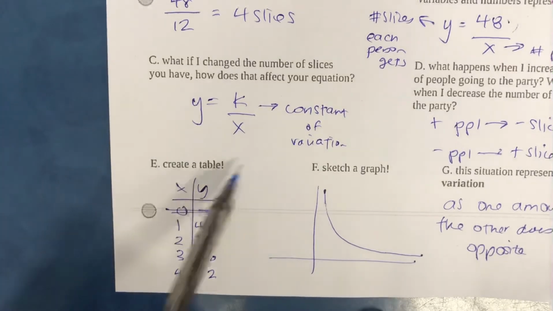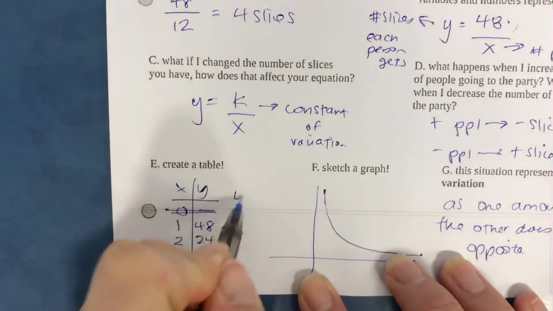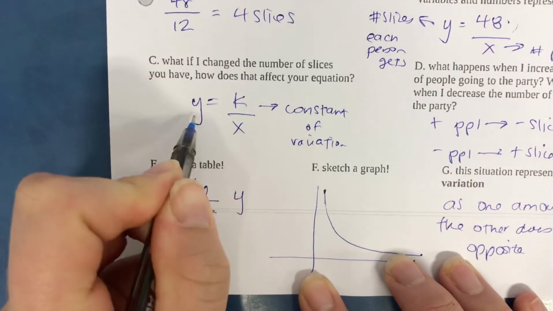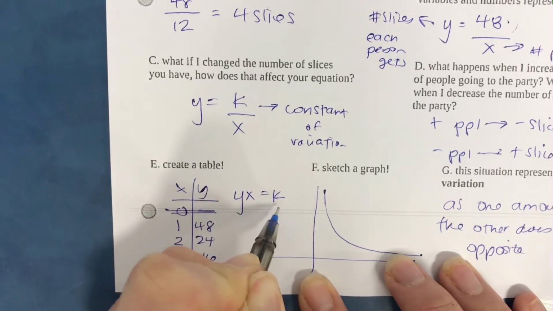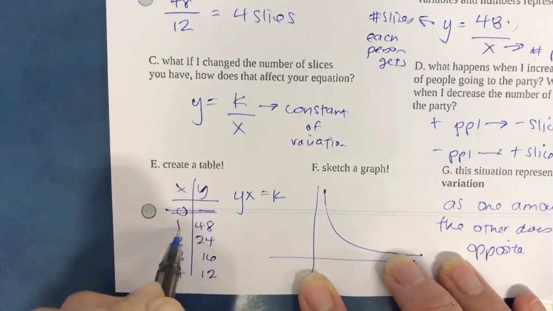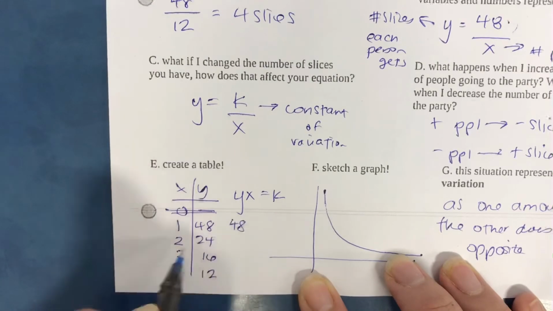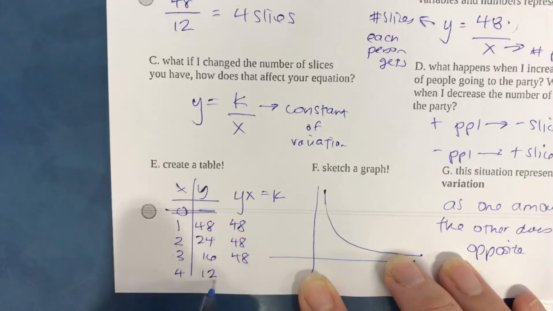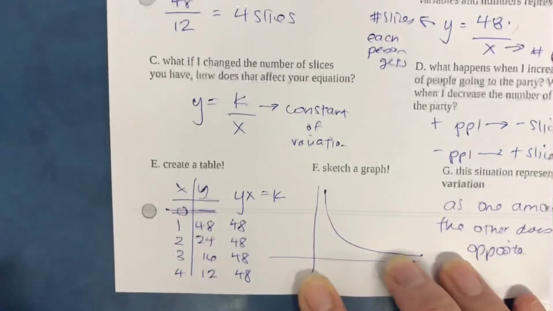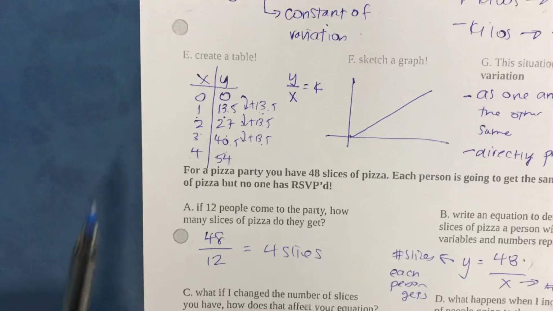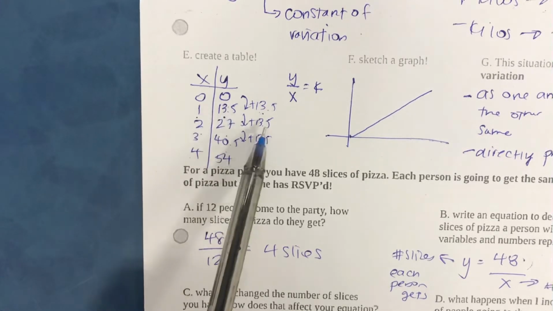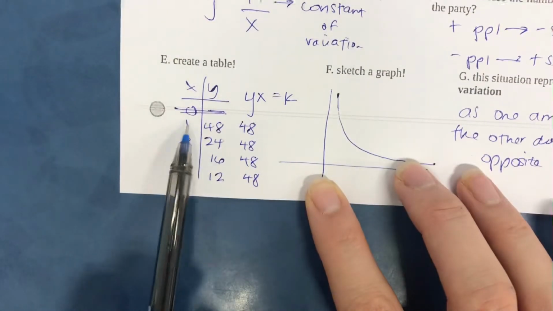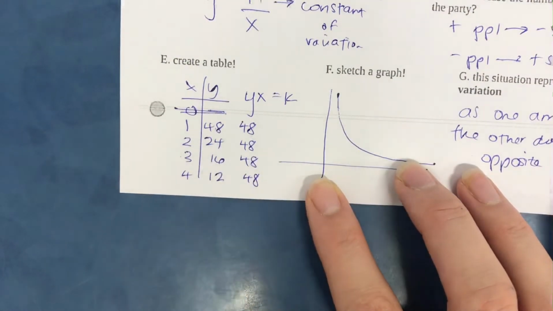What we can do just like last time is solve for k. So that relationship with k, if I brought over the x through multiplication, if I multiply x and y, I get the constant of variation, which let's check. 48 times 1, 48. 24 times 2, 48. 16 times 3, 48. 12 times 4, 48. So for direct variation, I was dividing y and x to find the constant of variation. For inverse, we're multiplying to find the constant of variation.